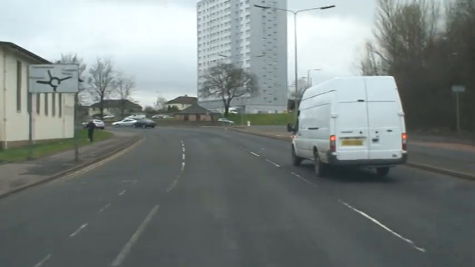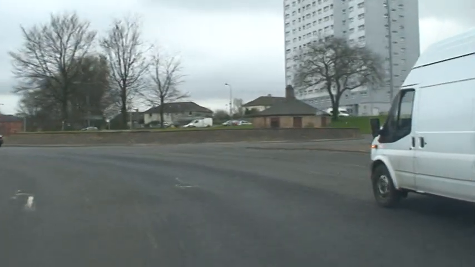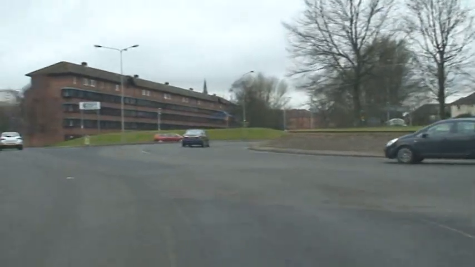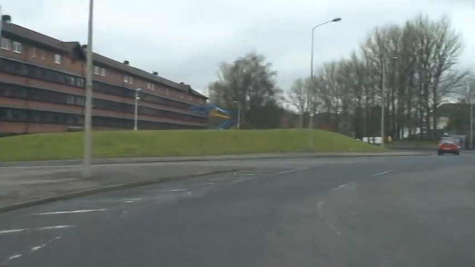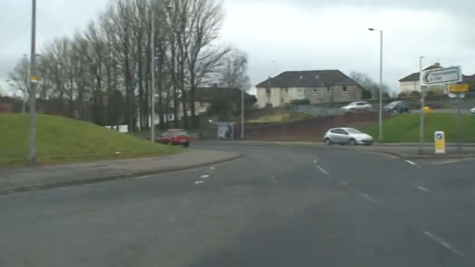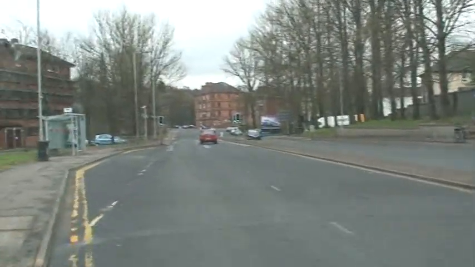Continue through the roundabout at Pollockshaws roundabout, through into Thornliebank Road. And then the first bus stop at Thornliebank Road will explain what we're going to do now.